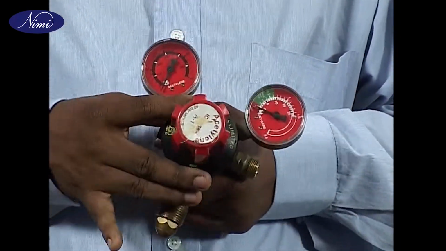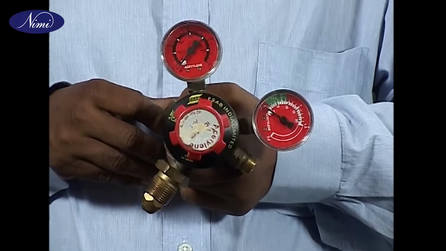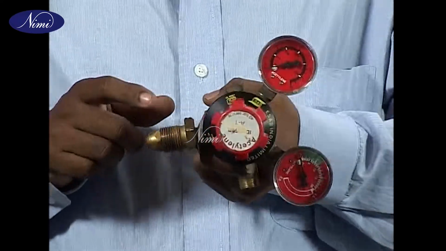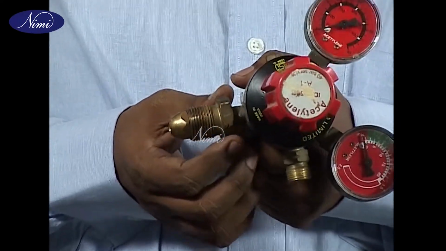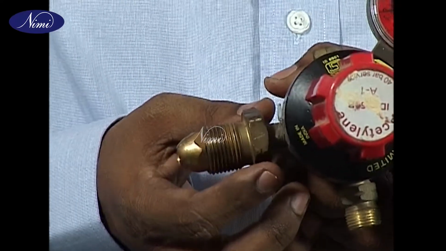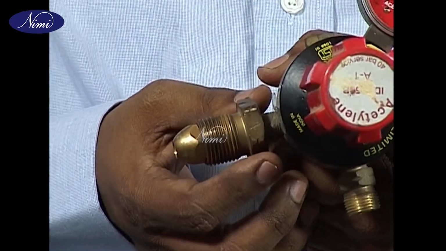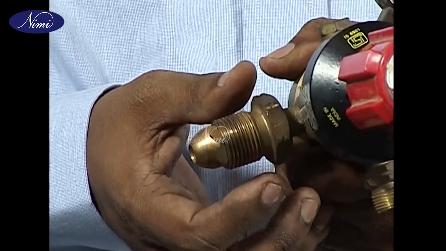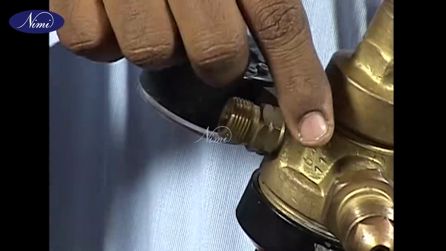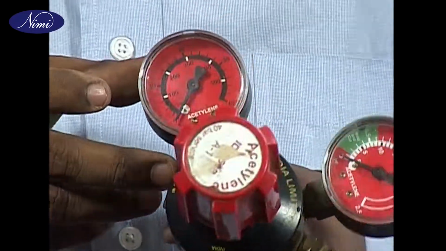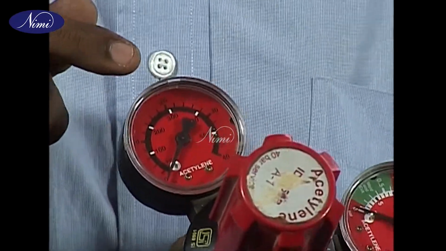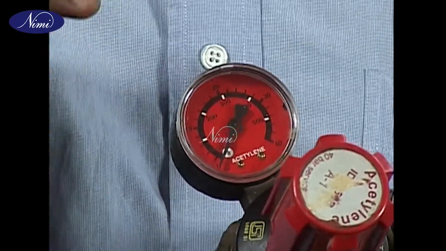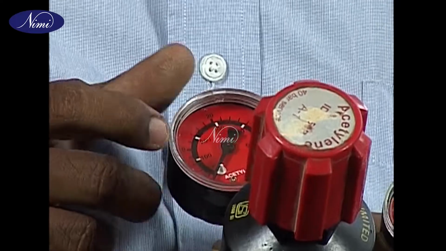This is the acetylene regulator, and the word acetylene is written on the dials of the pressure gauges as well as on the knob. One point to be noted here is that all the screws and threads of this regulator are left-handed. The fact that the threads are left-handed can be identified by the grooves on the nut. The ranges of the pressure gauges are less than that of the oxygen gauge because the cylinder pressure of acetylene is very much lower compared to that of oxygen.